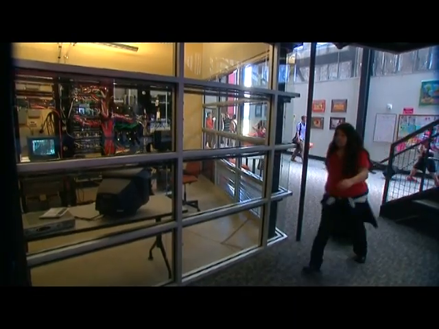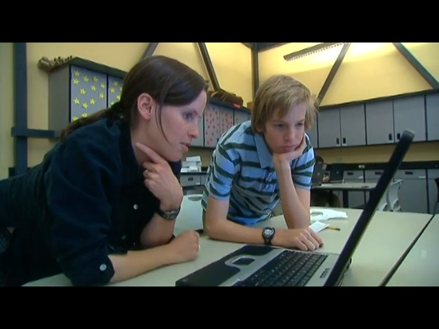One of the things that I felt was a problem is the way that science is perceived by both the kids and their parents, and I felt that we had to have a place where kids could feel good about coming here and feel good about being involved in the sciences.